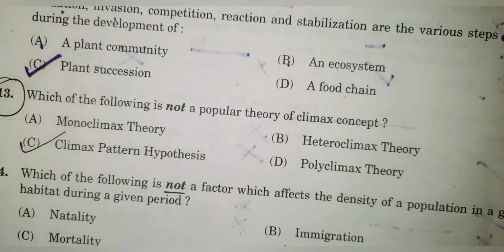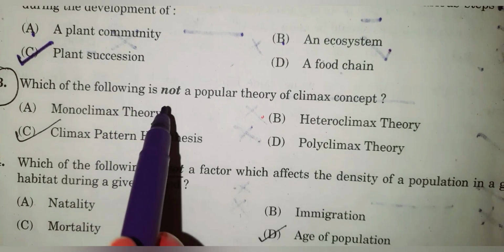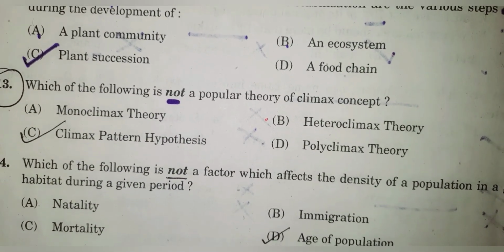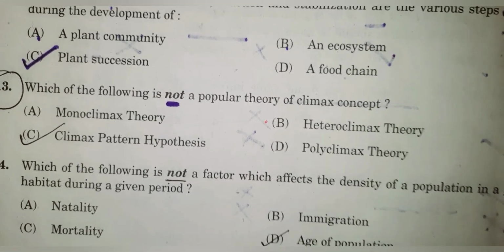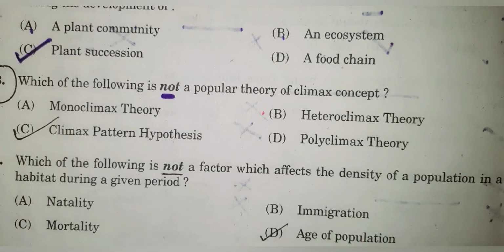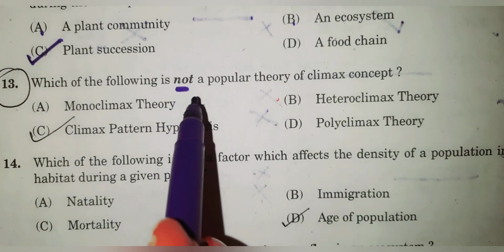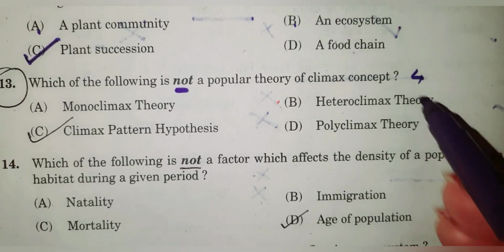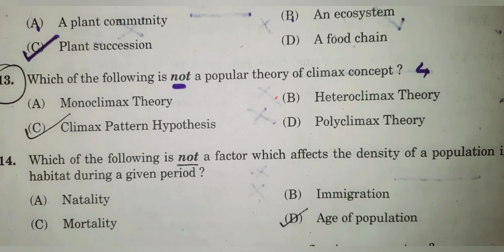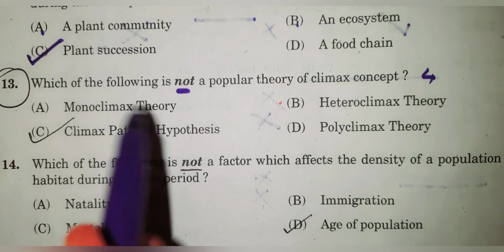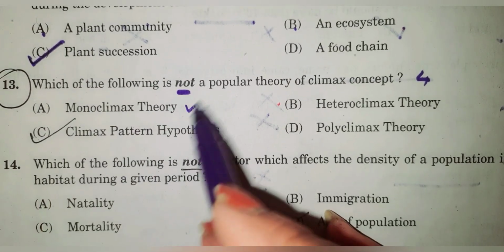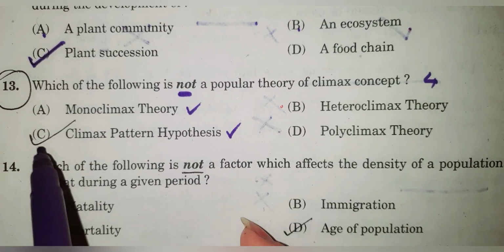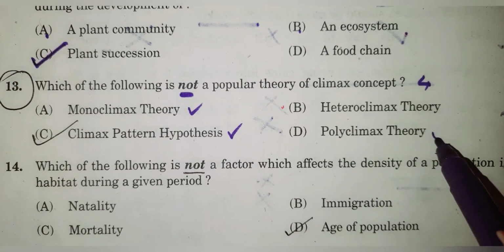Next, see here. Which of the following is not, again please note the words like this. Just don't be in a hurry and mark the wrong answer. Which of the following is not a popular theory of climax concept? There are 4 popular theories of climax concept. Okay, what are they? Monoclimax theory. This is correct. Climax pattern hypothesis. This is also correct. Polyclimax theory is also correct.